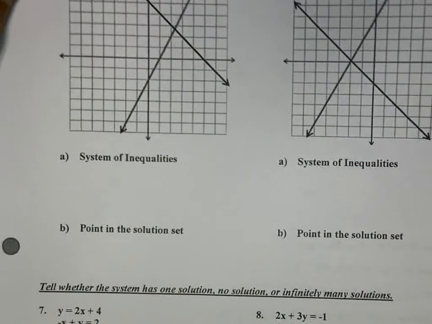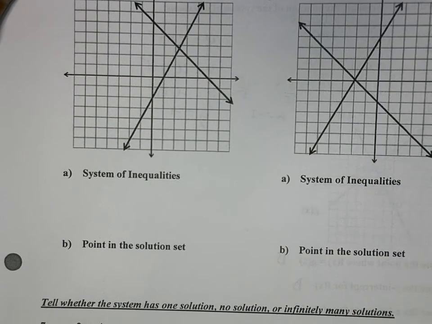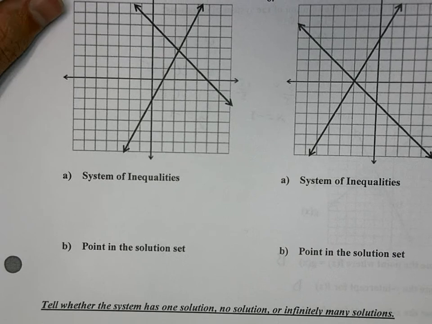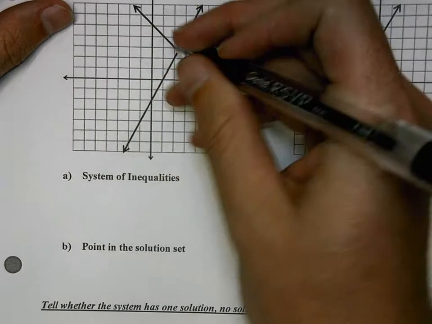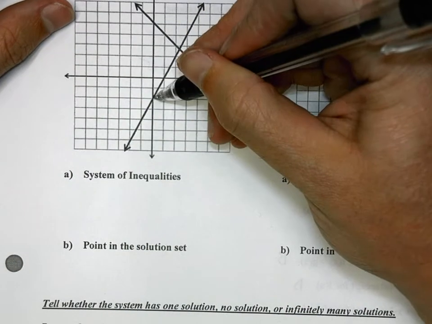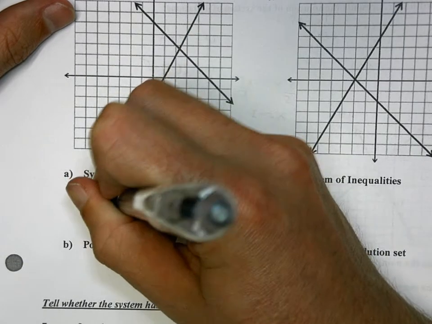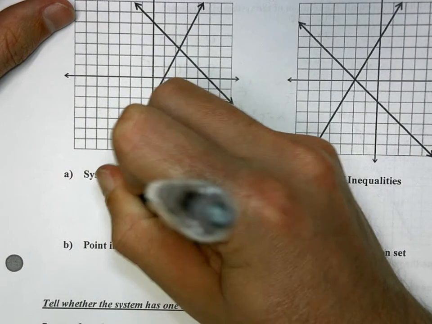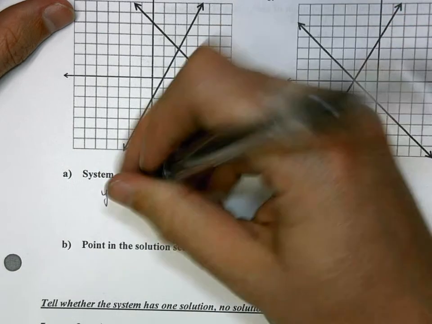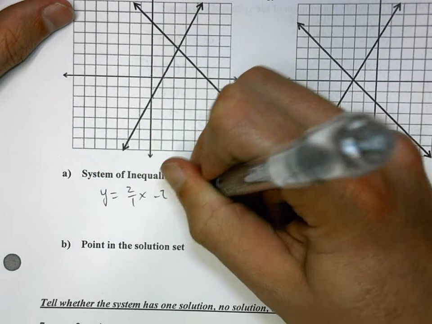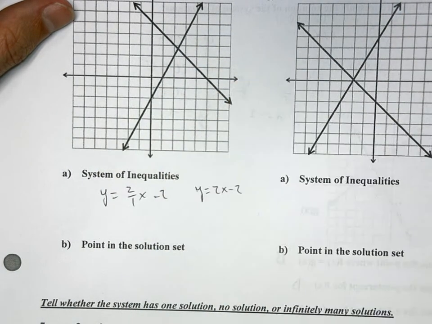Okay, it says system of inequalities, but nothing shaded, so really this is just a system of equations. So right here, let's do this graph. This graph has a slope of up 2 over 1. So y equals 2 over 1x. The y-intercept is at negative 2. So y equals 2x minus 2.